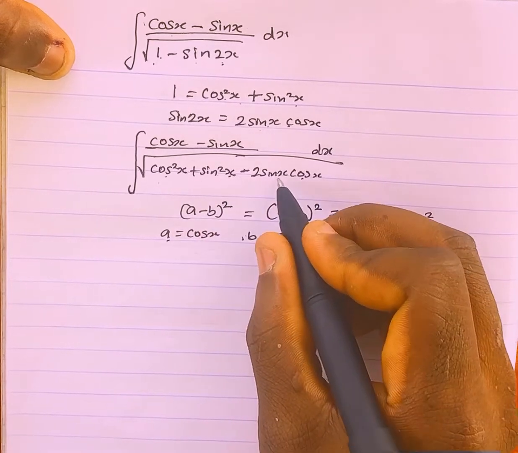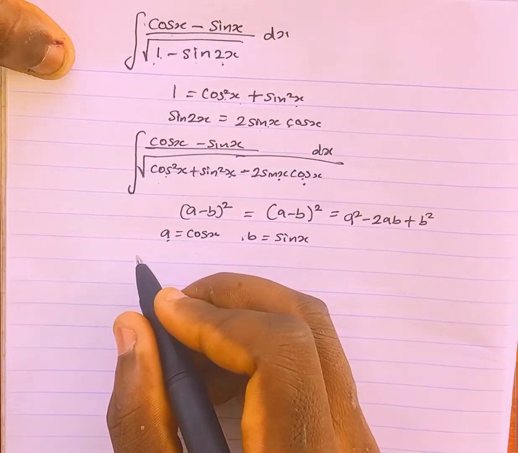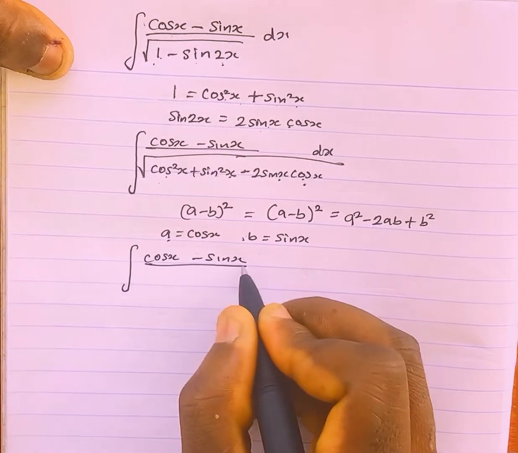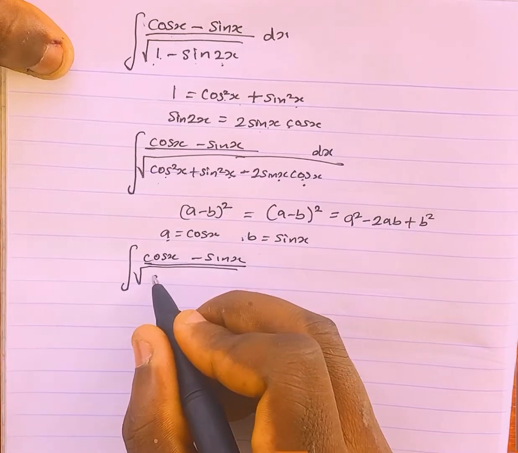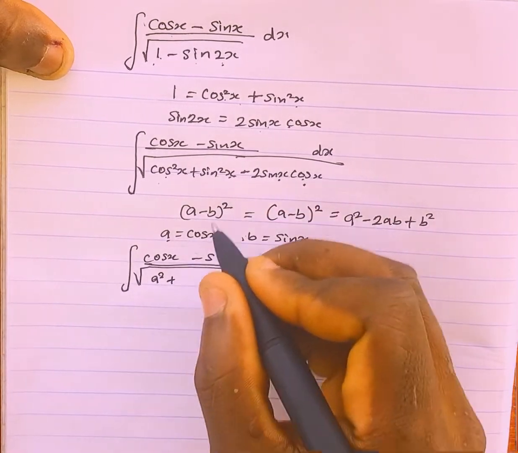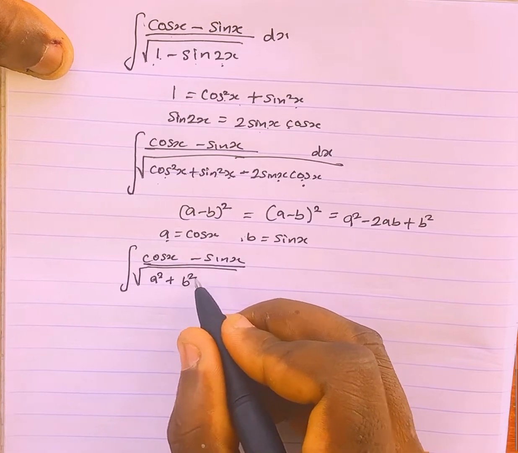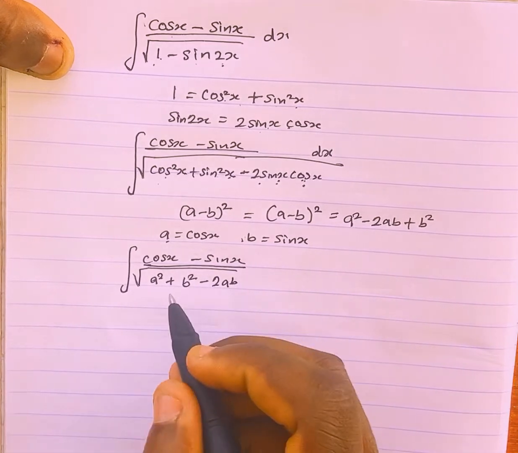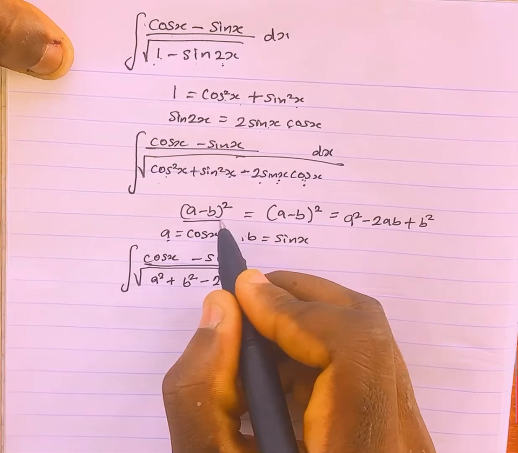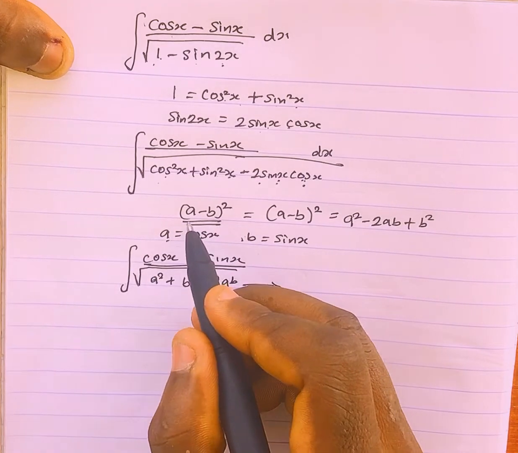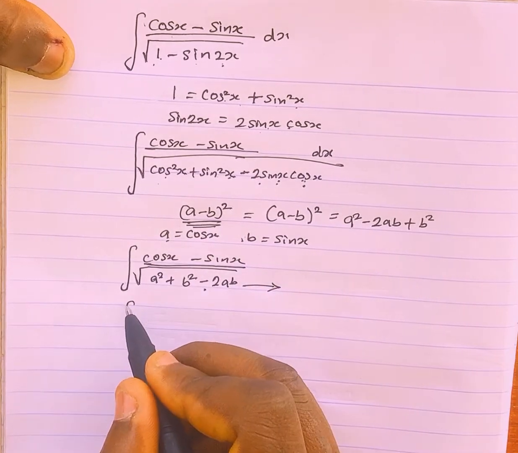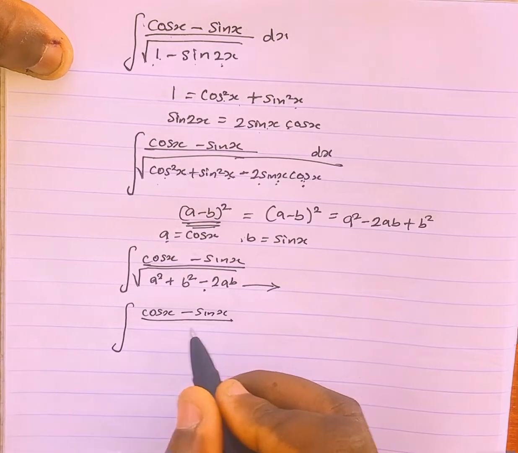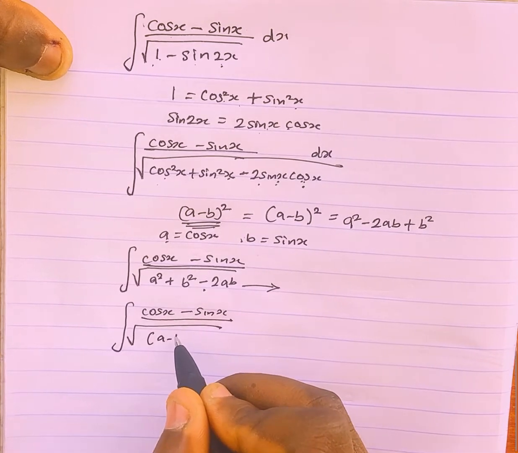Then let's replace a and b in place of this. Now this integral changes to cos x minus sin x divided by the root of, what's our cos square x? That's a square, plus our sin square x, which is b square, minus 2ab, right? This particular function is the same thing as (a minus b) all square. Then let's just replace this with (a minus b) all square, so that will be the integral of (cos x minus sin x), all divided by the root of (a minus b) all square.